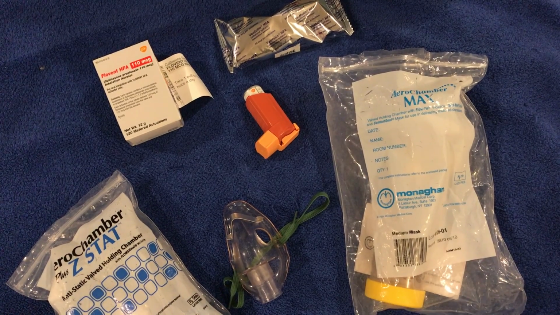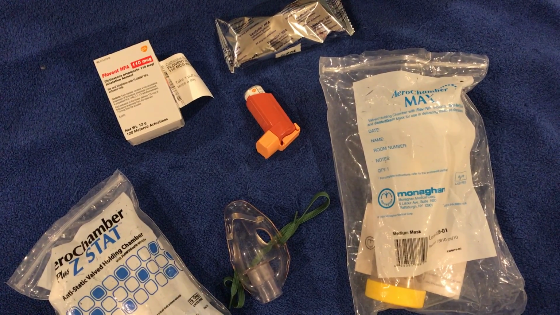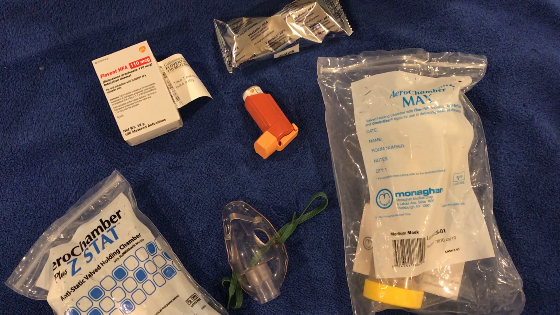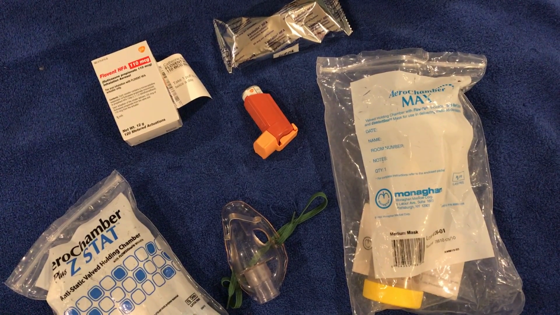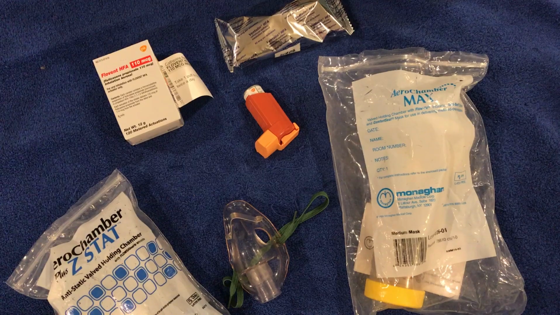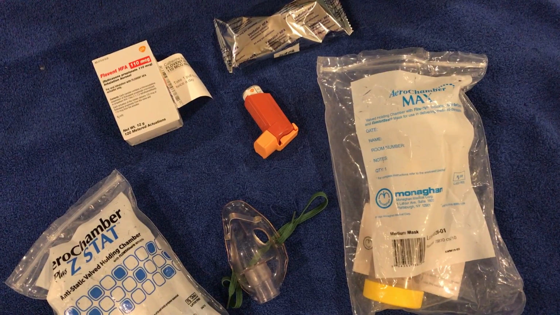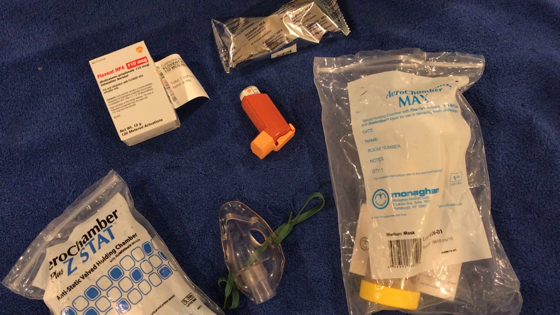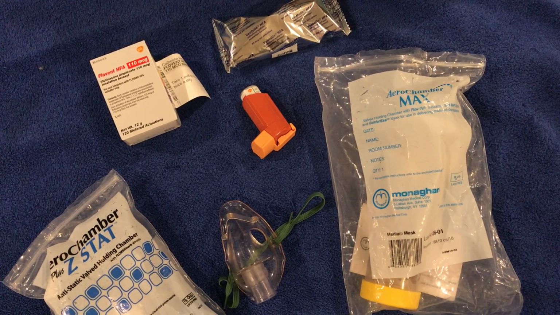Hello everyone, today I'm going to be talking about how to use an MDI, metered dose inhaler. The nurse should include how to set up the MDI with the spacer, how to administer the medication, what the patient must do afterwards, and how to care for the MDI and spacer.